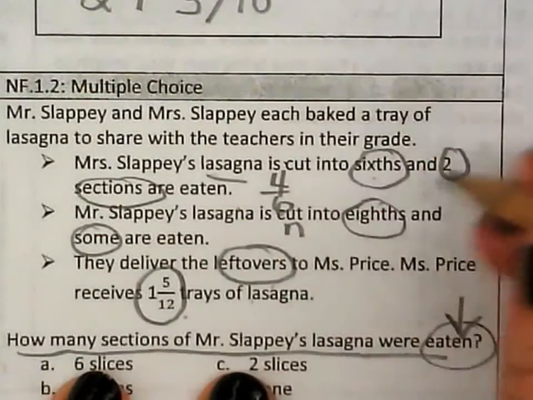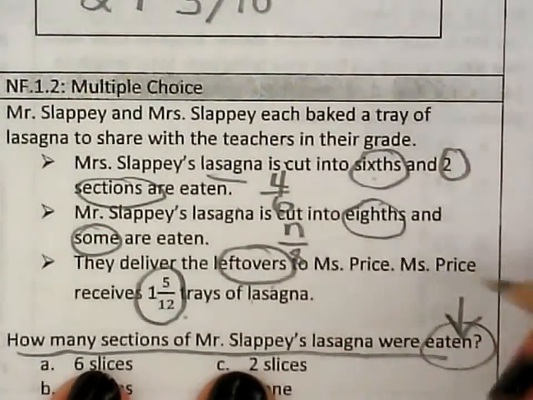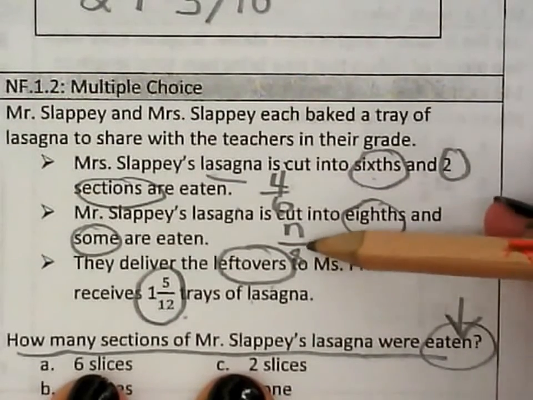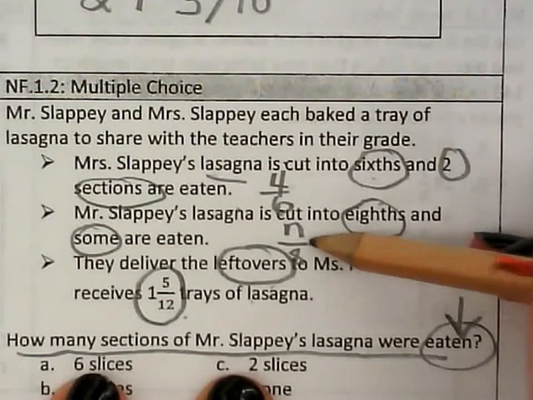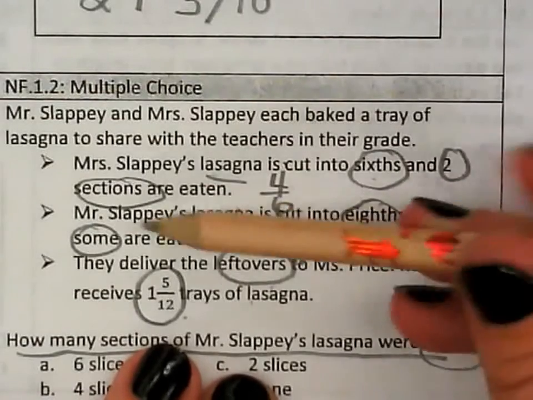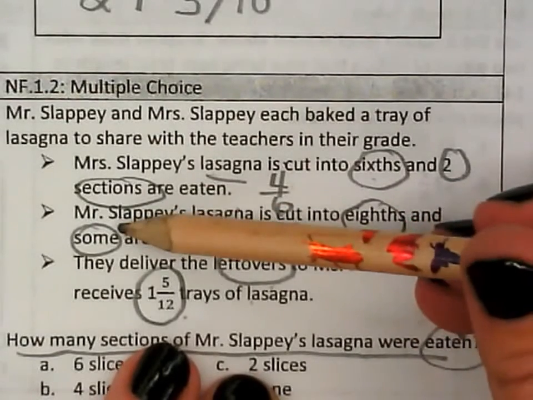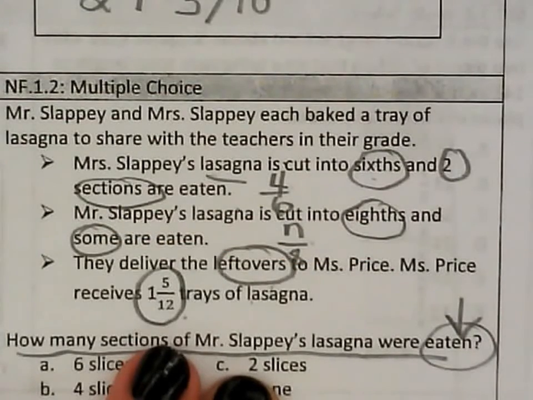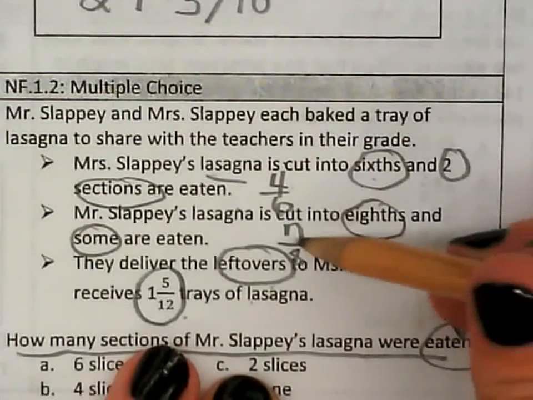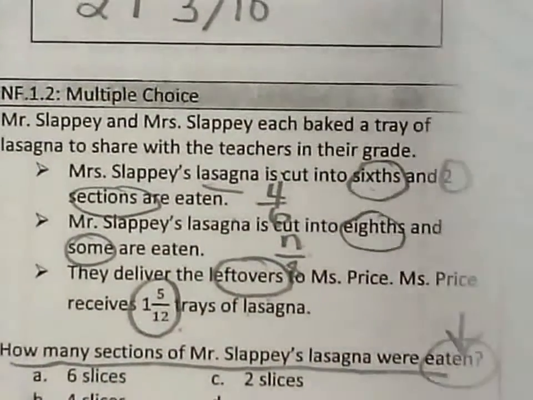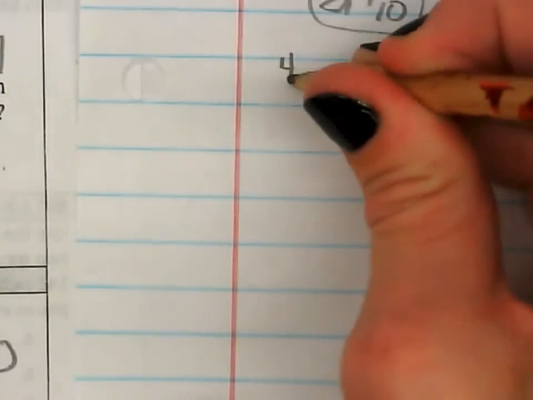I'm just going to put an N, and I know that there are 8. So now I'm going to take Miss Slappy's leftovers, join them with Mr. Slappy's leftovers, and see what is the missing number for how many slices he ate, and then reverse it to go back to how much. Reverse it, this is how much he has left over. I want to reverse it to go back to how much we're eating. So let me show you what I mean. I'm going to join together. This is how much Miss Slappy had left over.